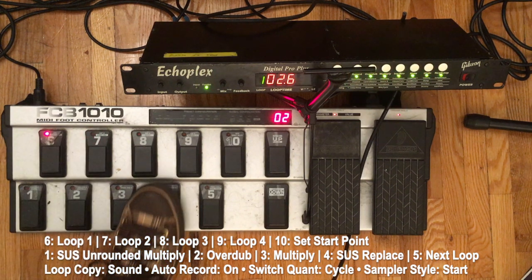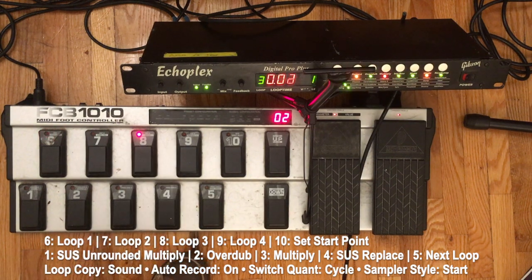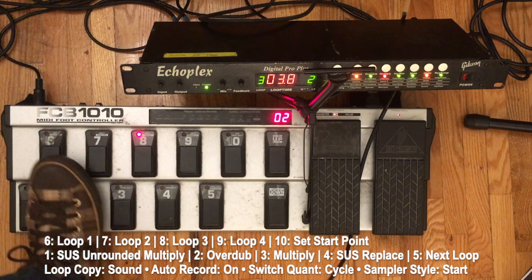Now we're about to repeat what we did with loop 2, with loop 3, but this time we're going to play a different chord as we're copying from loop 1 to loop 3. And here again, going from loop 3 back to loop 1 does two things. It gets us set up to go back to loop 1 at the end of that cycle, and it also gets us set up to stop creating loop 3 at the same time, at the beginning of the new cycle.